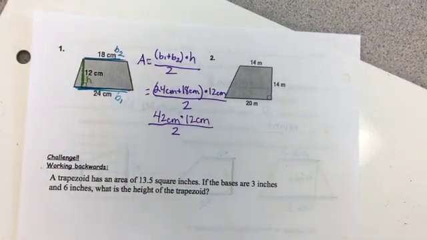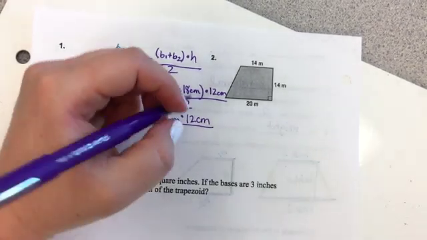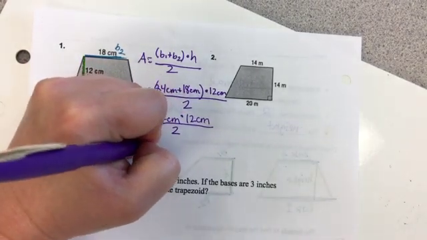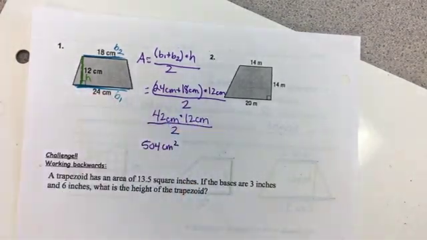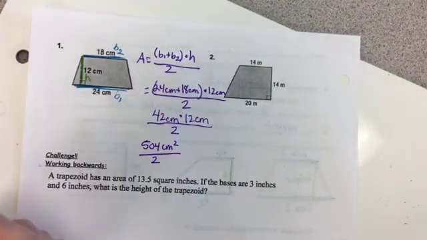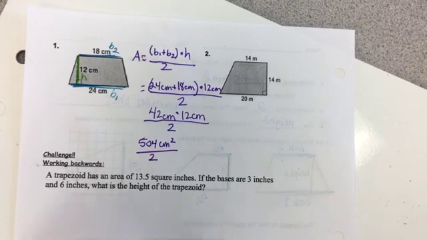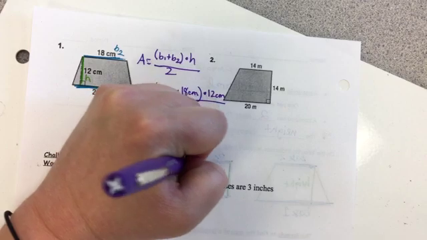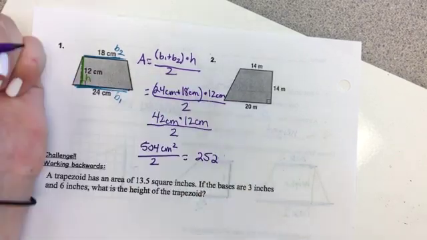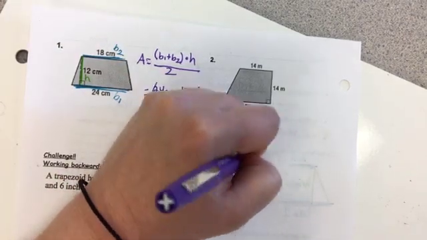So now we're going to take 42 times 12, which should be 504 centimeters squared, because we're also multiplying the units, and we're still going to divide that by 2. So 504 divided by 2 should be 252, and our unit will be centimeters squared.